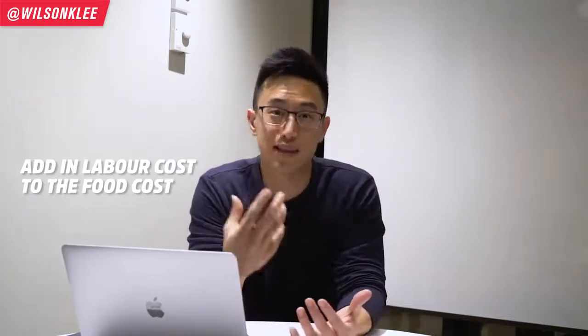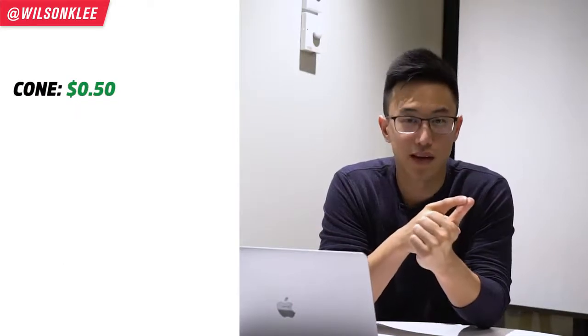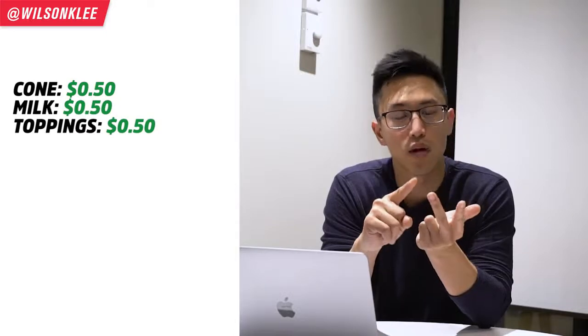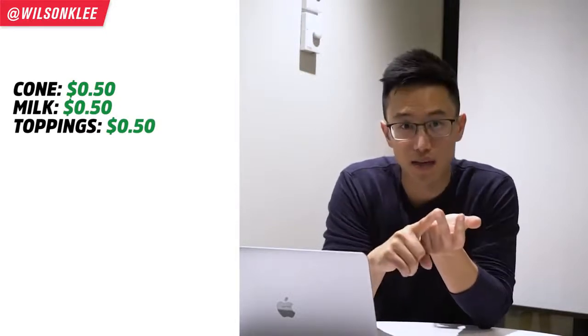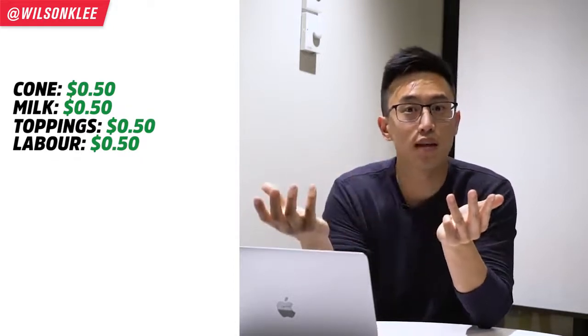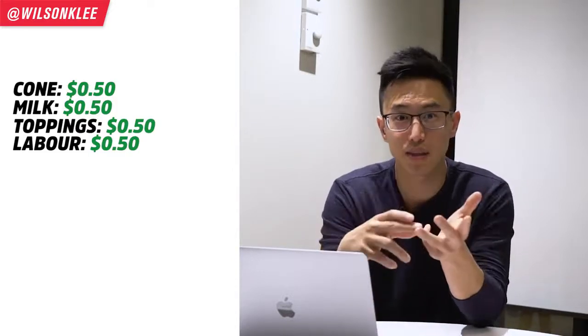To give you a better example with numbers, just to simplify everything, okay? In an ideal world, the ideal food cost is 50 cents for the cone, 50 cents for the milk, 50 cents for making all the toppings, and another 50 cents for the person that creates that bucket of mix, okay? And how do we get that 50 cents for the person that creates that mix?